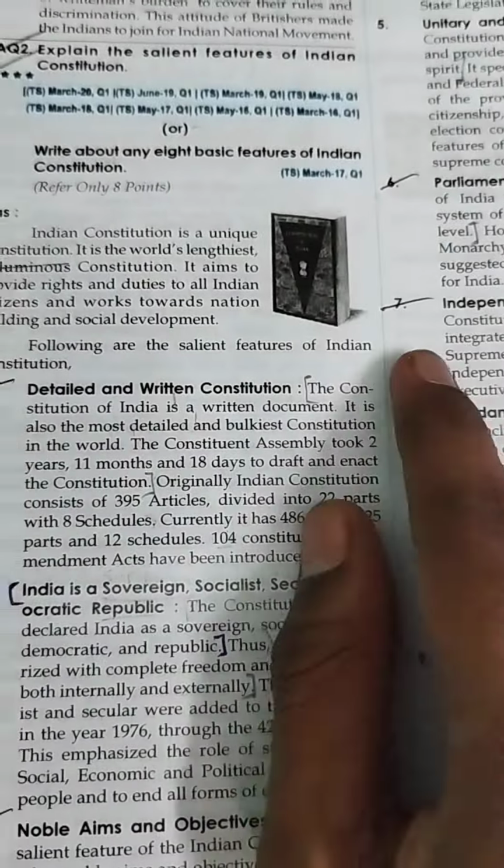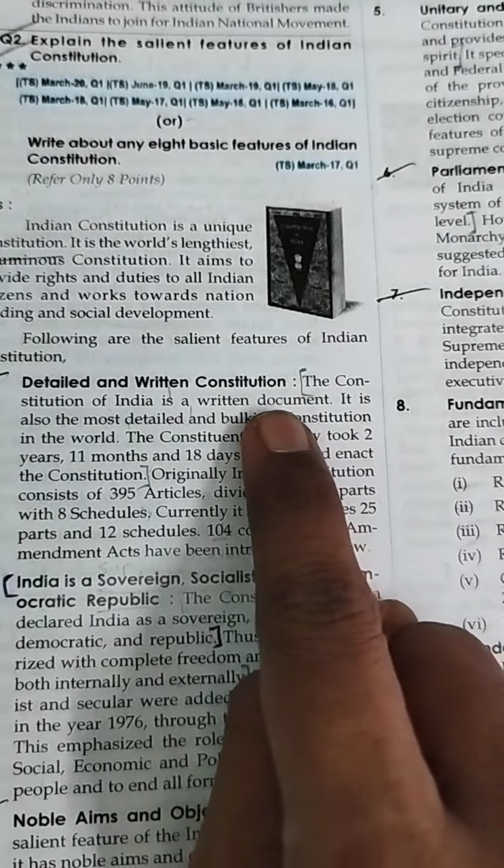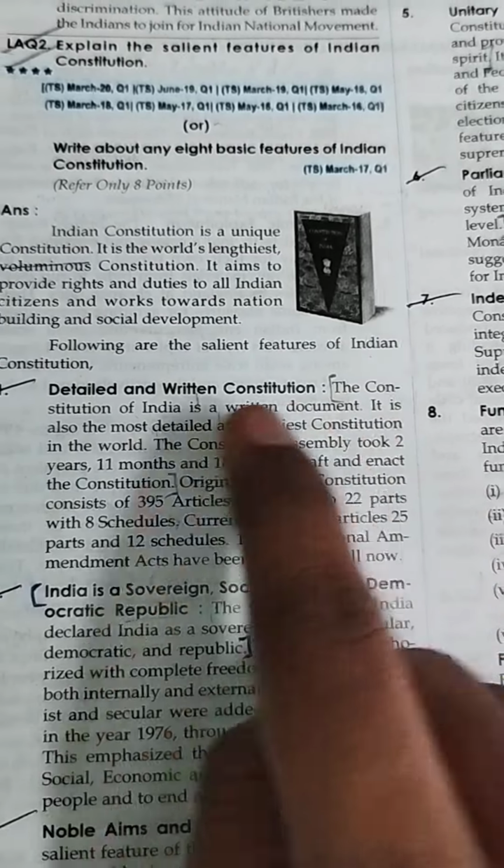In this he told briefly that the Indian Constitution is a written document. First point, it is a written document. It is the most detailed.